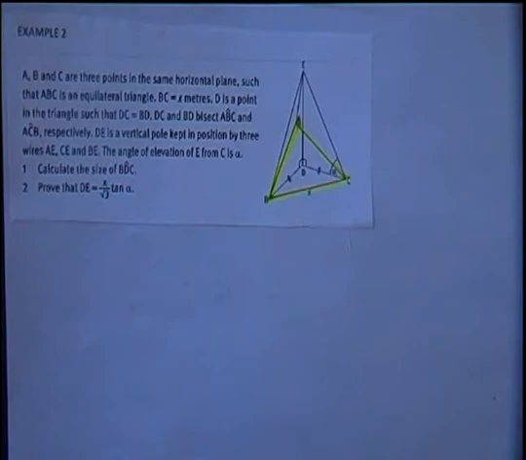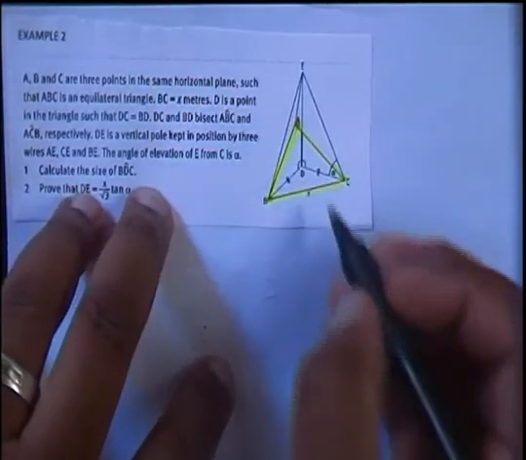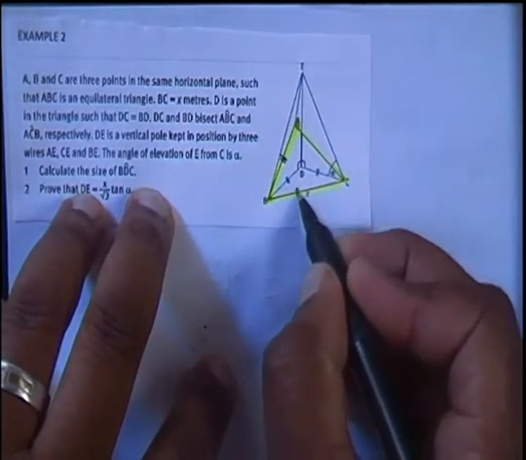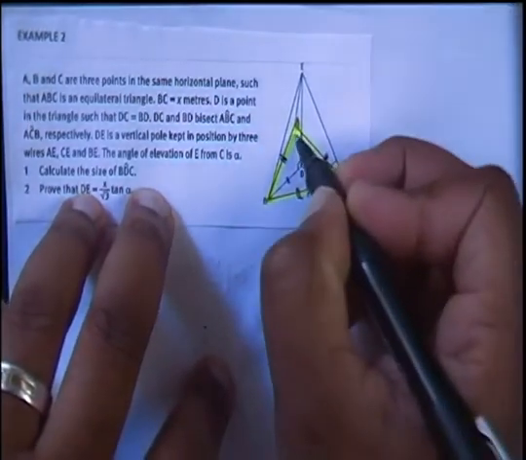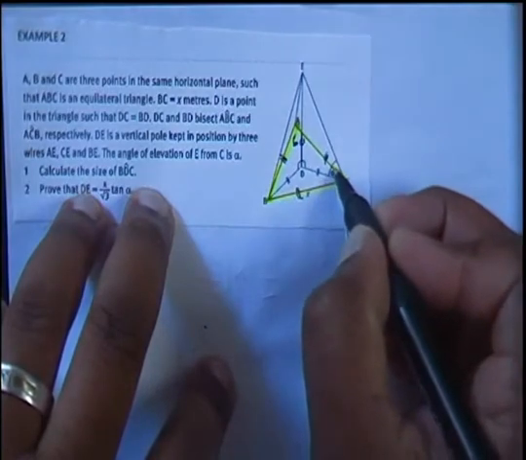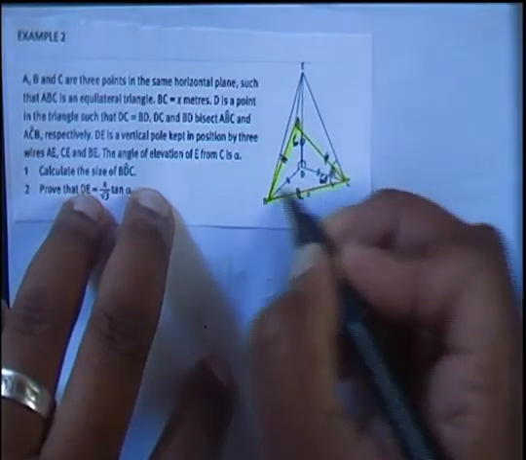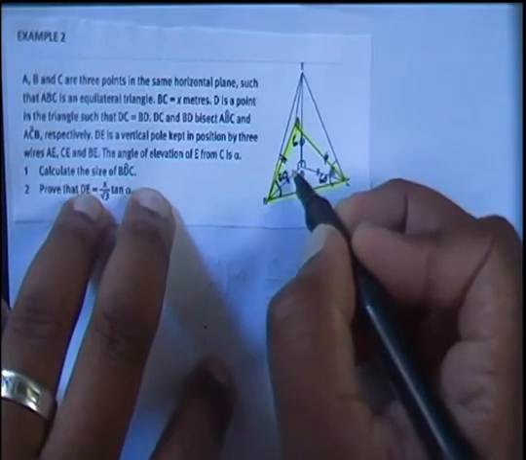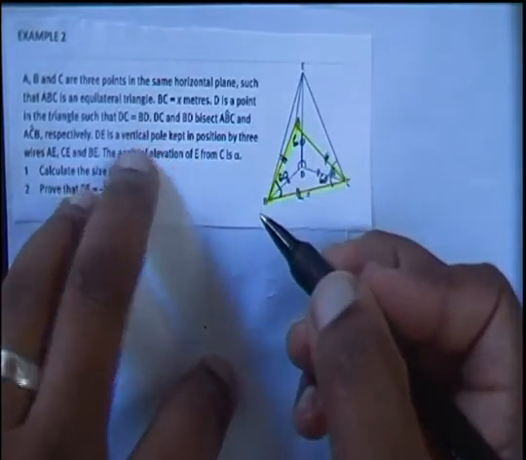Such that ABC is an equilateral triangle. So basically what that means is that this is equal to that is equal to that, and this is 60. That whole angle here is 60, and that whole angle here is 60 because it's an equilateral triangle.